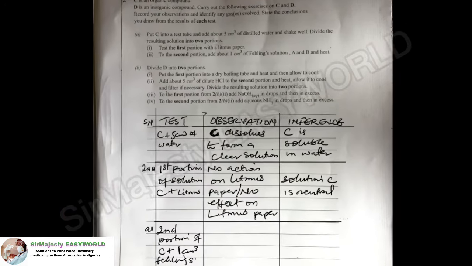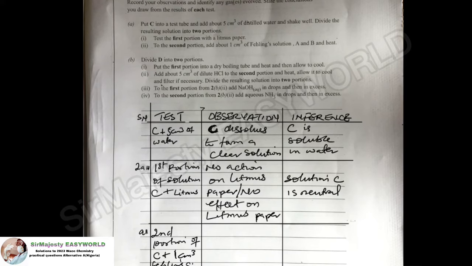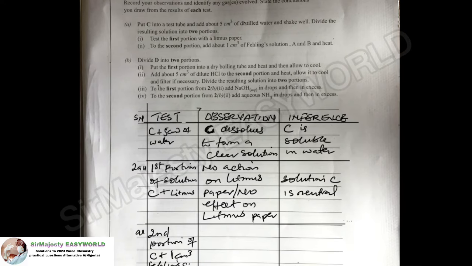Let's go back. Divide the resulting solution into 2, to the first portion from 2bii. So you are going to write first portion from 2bii plus sodium hydroxide. Do you see how to report this now? So you don't need to repeat add.